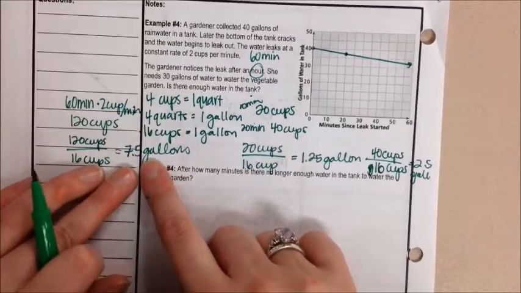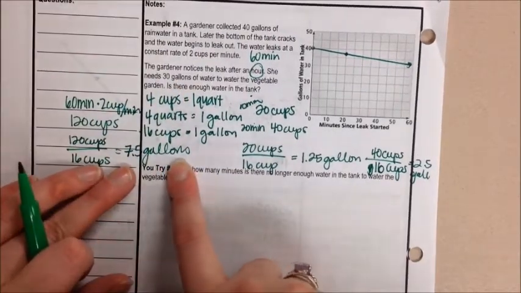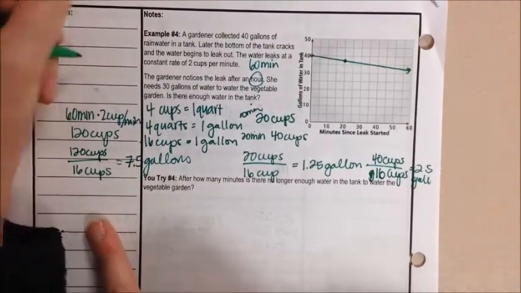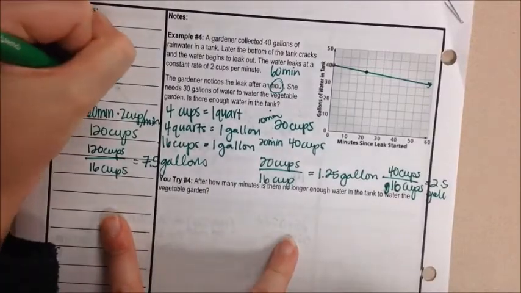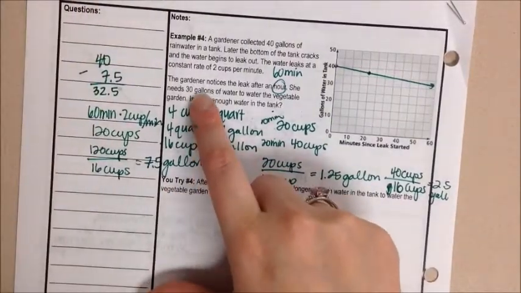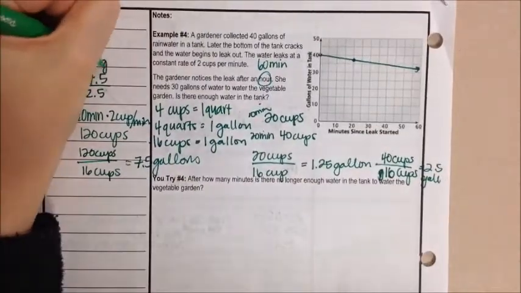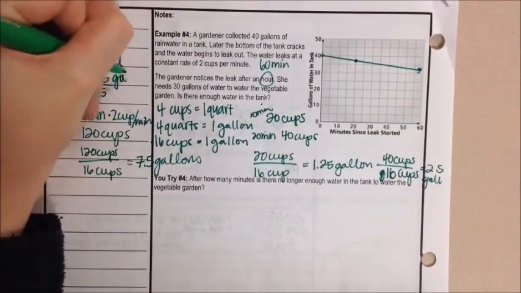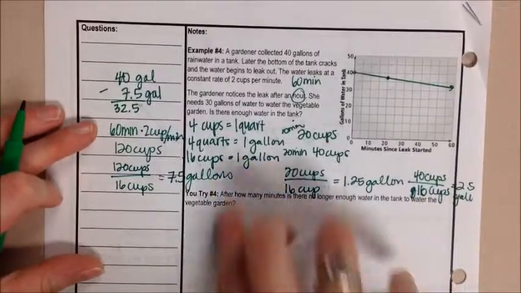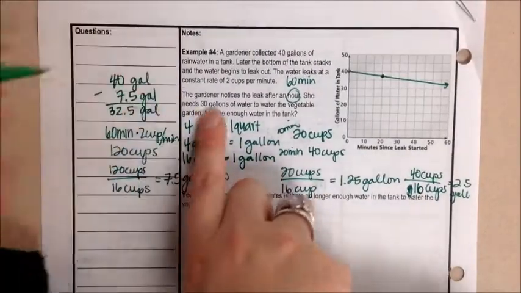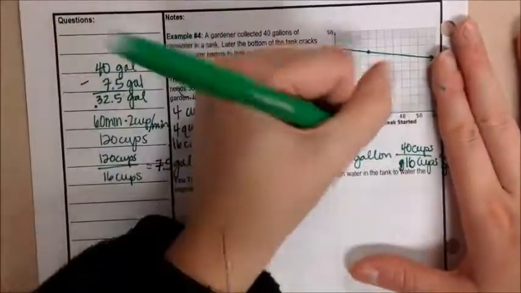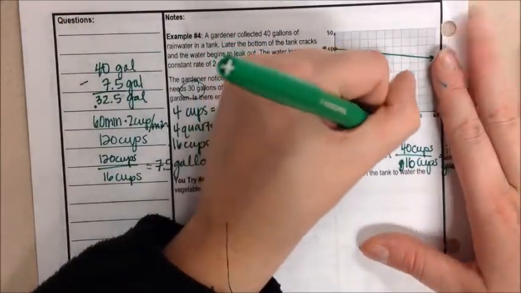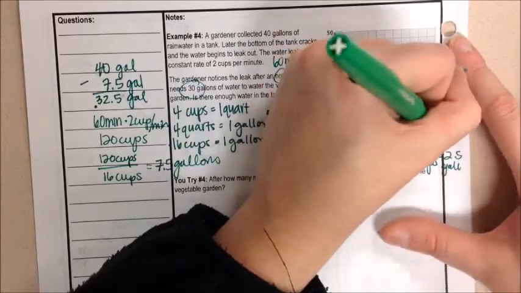So that means that I started with 40 and I've subtracted 7.5, which leaves me with 32.5 gallons. So if she needs 30 gallons, is there enough water? Yes, there is. There is enough.